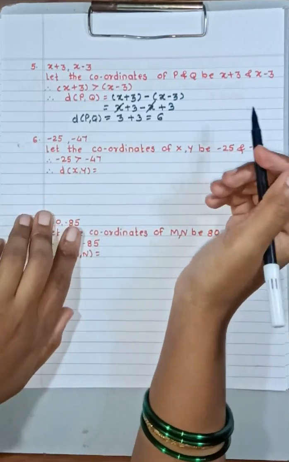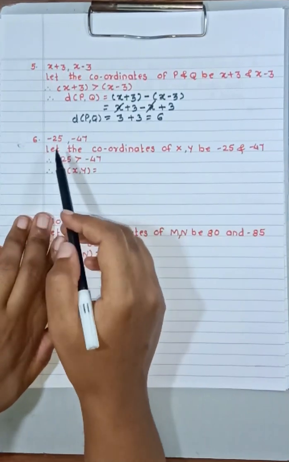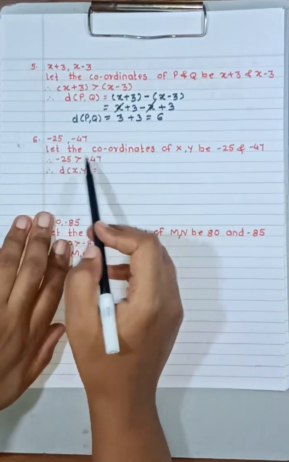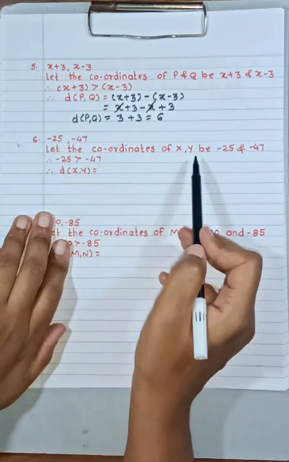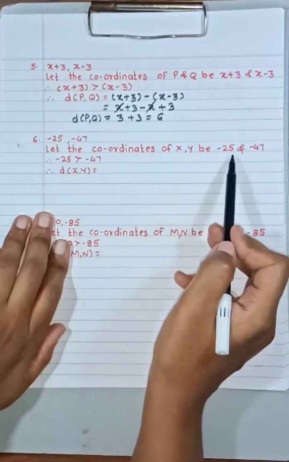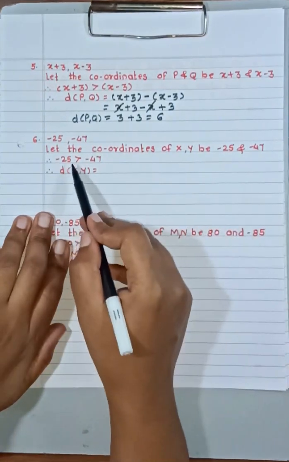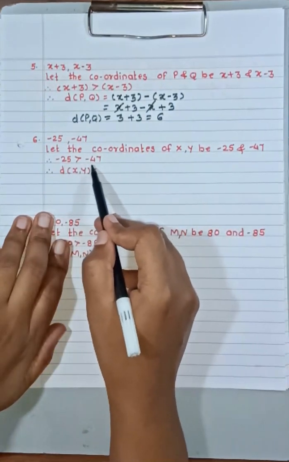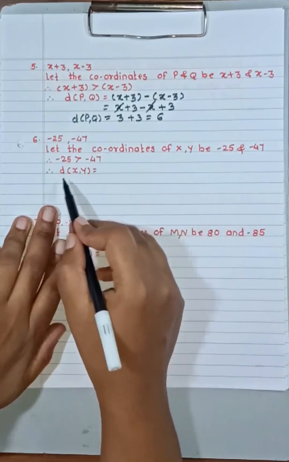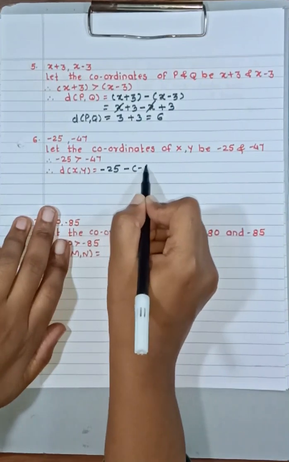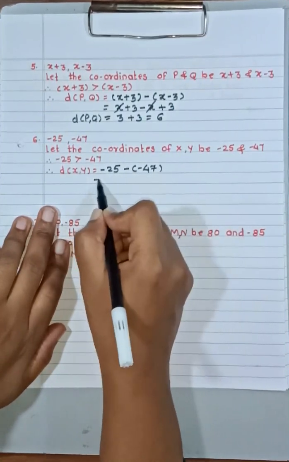Okay, now the sixth one, that is minus 25 and minus 47. So let us consider the coordinates of X and Y to be minus 25 and minus 47. And you very well know that minus 25 is greater than minus 47. Therefore, distance XY is equal to minus 25 minus of minus 47, is equal to how much?